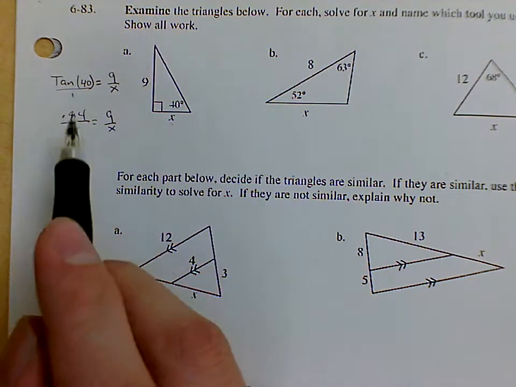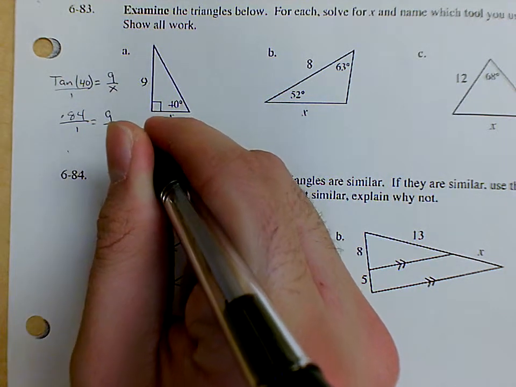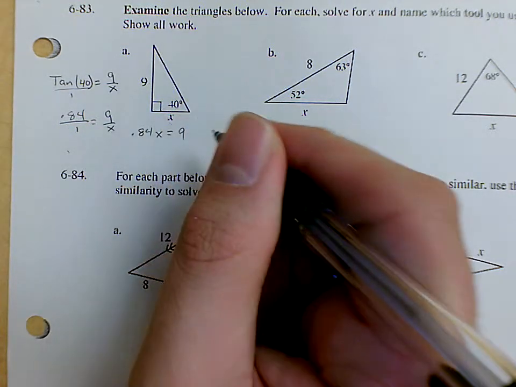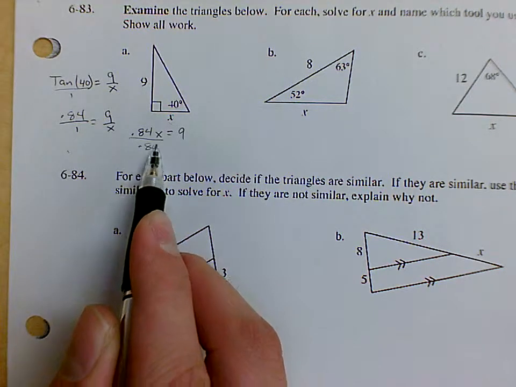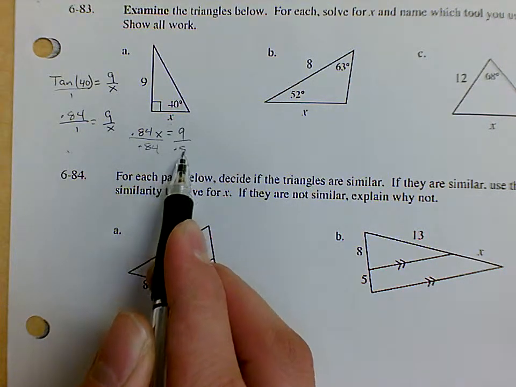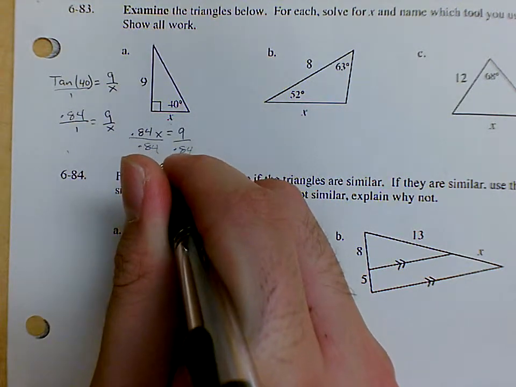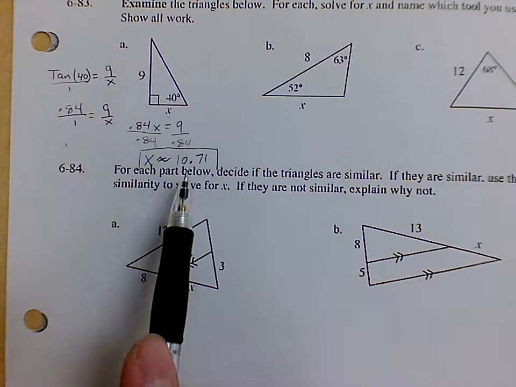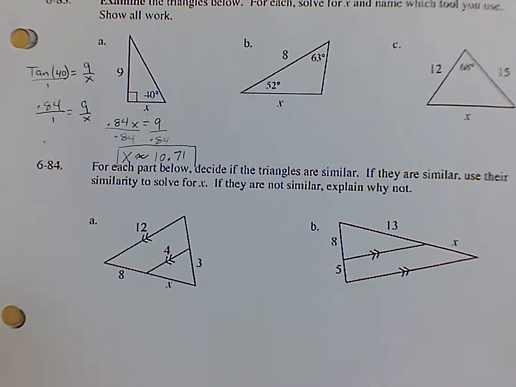Then we cross multiply. 0.84 times x, and 9 times 1. And last step is we need to divide by whatever's in front of the x. So divide by 0.84. We get x is about 10.71.